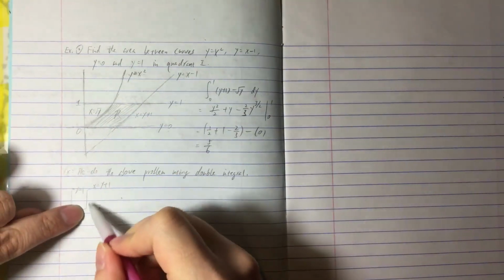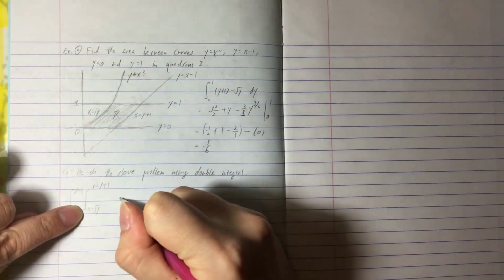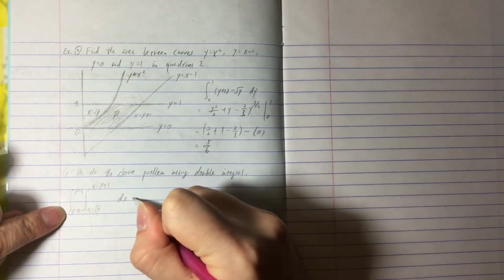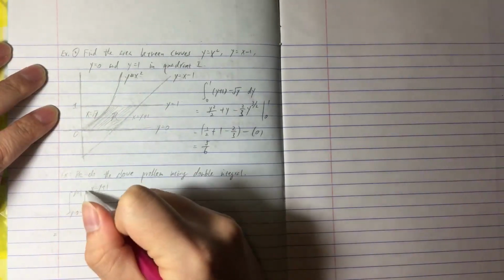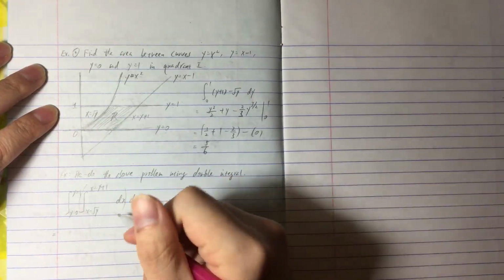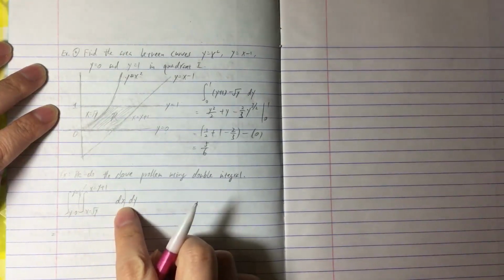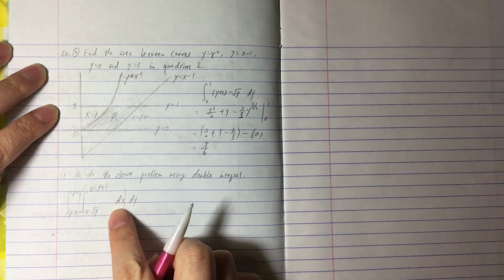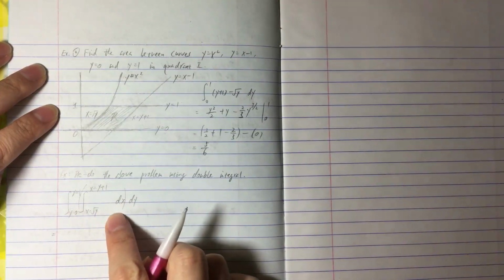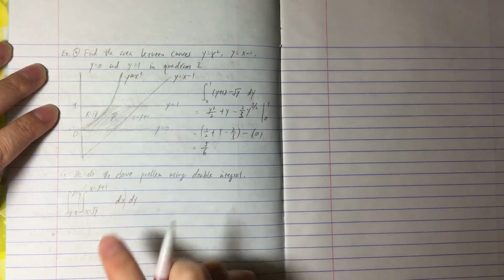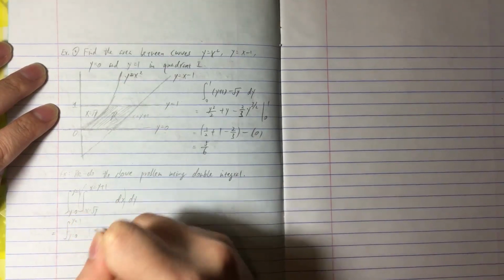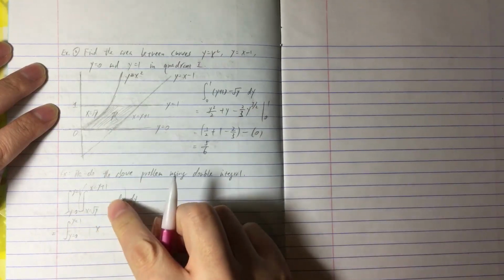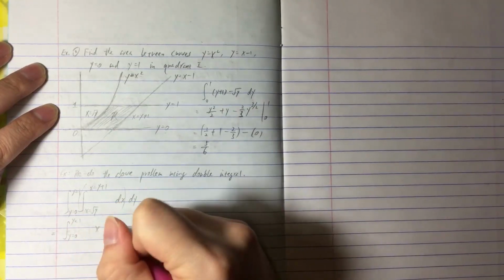Now match the integral here. The inner integral must be dx. The outer integral must be dy. Now, we solve the inner integral first. When we solve the inner integral, we take the antiderivative with respect to x. If I take the antiderivative of dx, I get x.